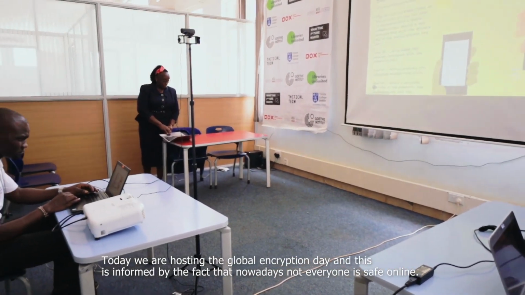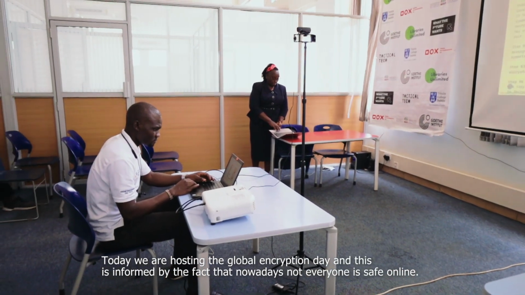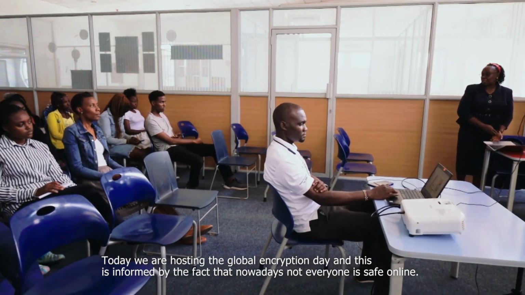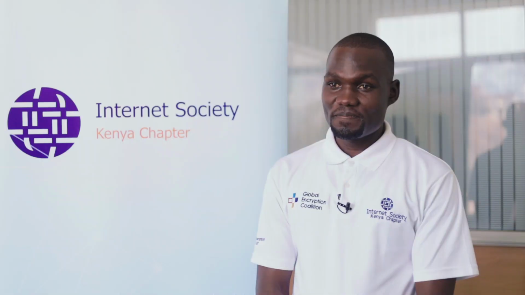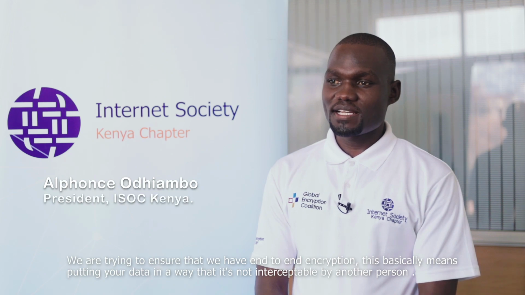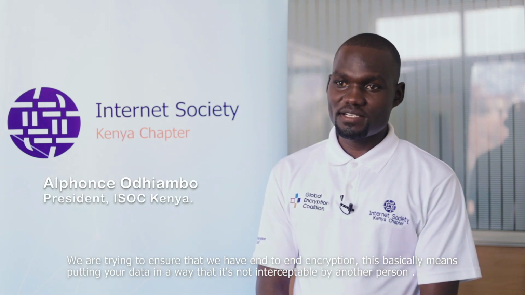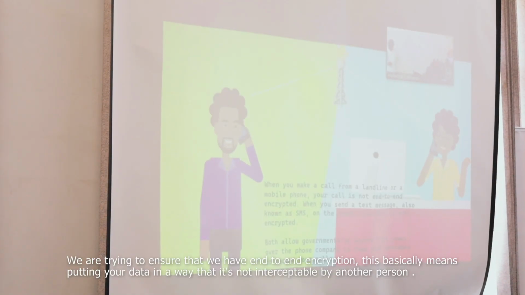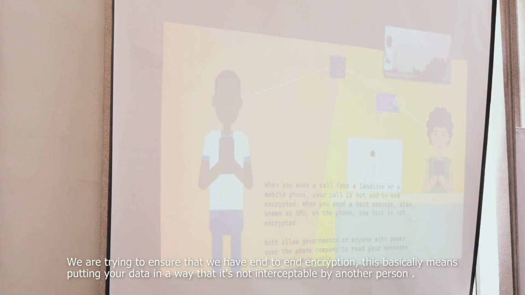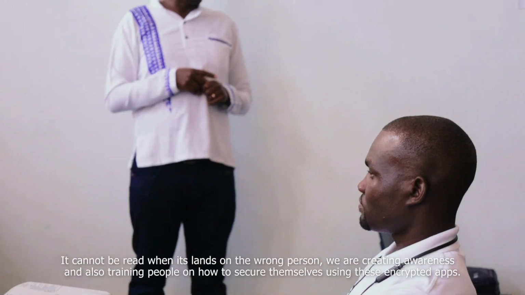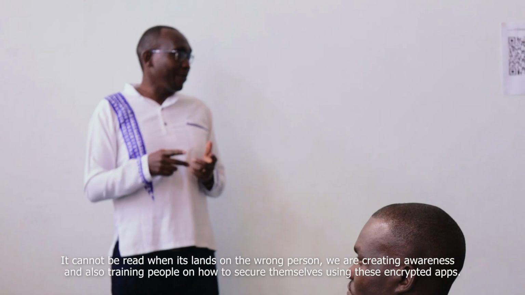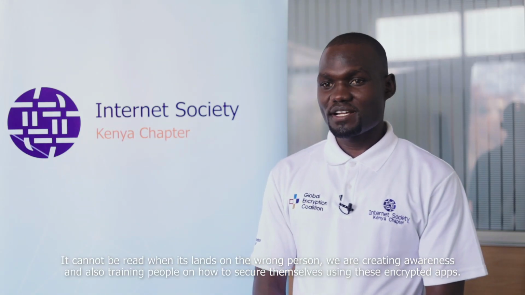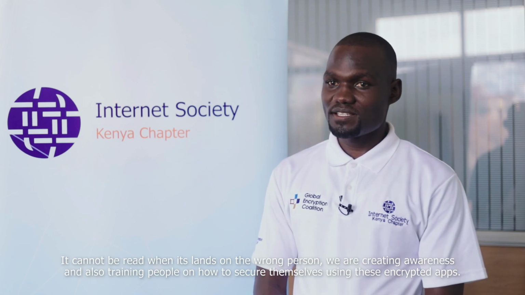So today we are having Global Encryption Day, and mostly it is informed by the fact that nowadays not everyone online is safe. So what we are trying to do is to make sure that at least we have what is called end-to-end encryption. Encryption is just a way of putting your data in a way that it is not interceptable by the other person. It cannot be read if it lands in a different hand. So that is what we are doing today, just to create awareness and also to train people on how to secure themselves using these encrypted apps.